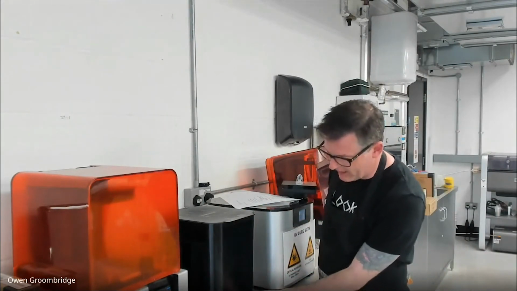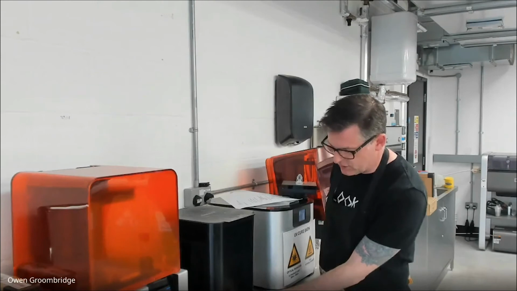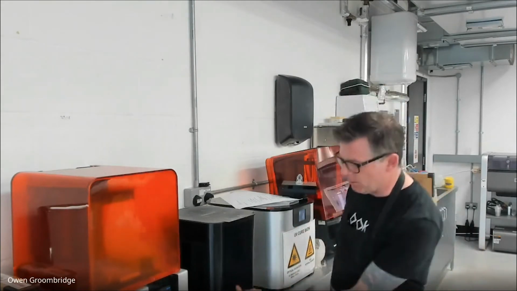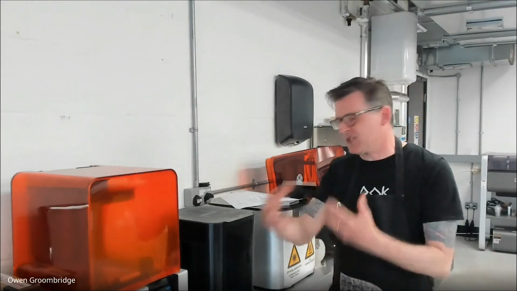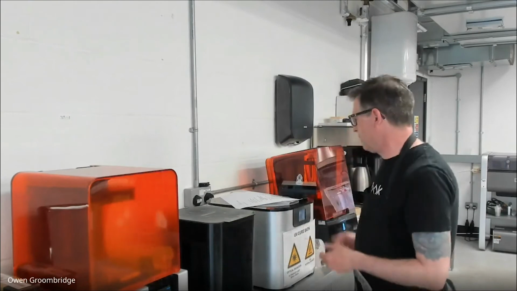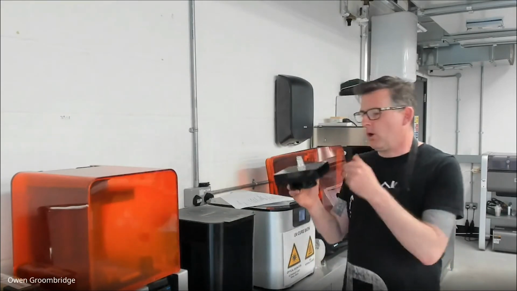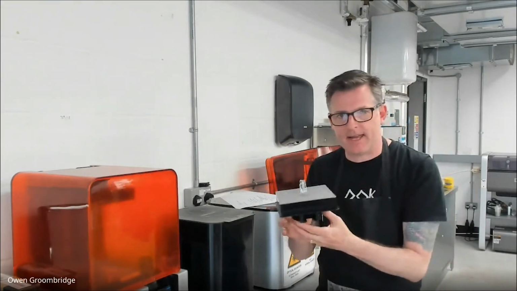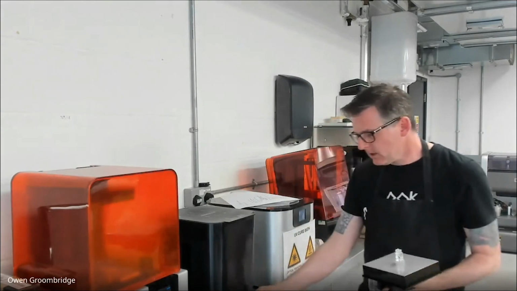We can change the duration down here. It agitates the alcohol and it cleans off this excess material. So 7 to 10 minutes is about usual.